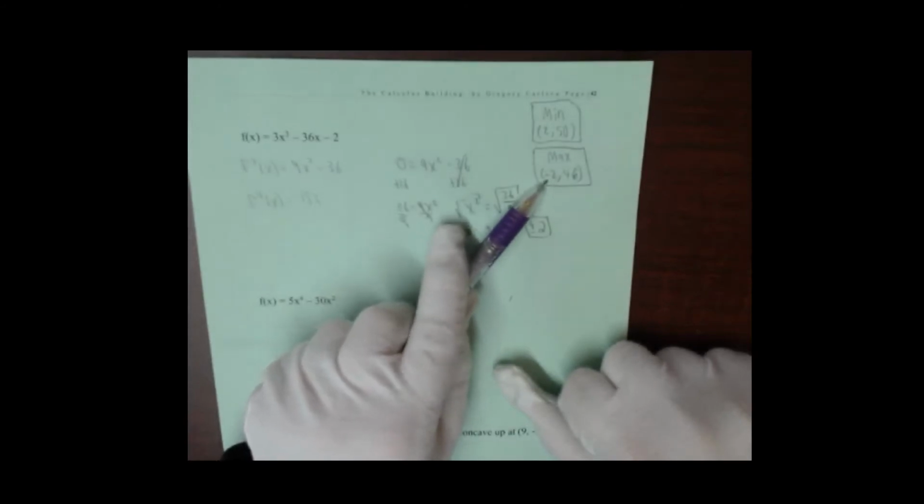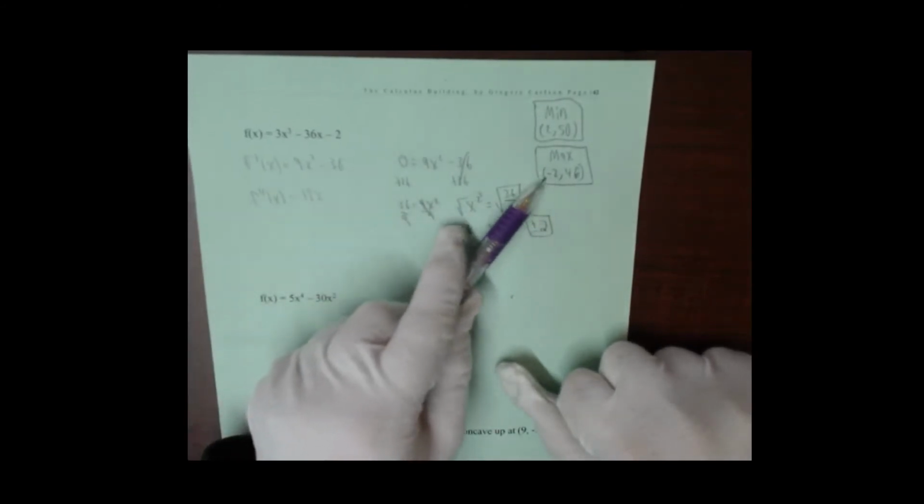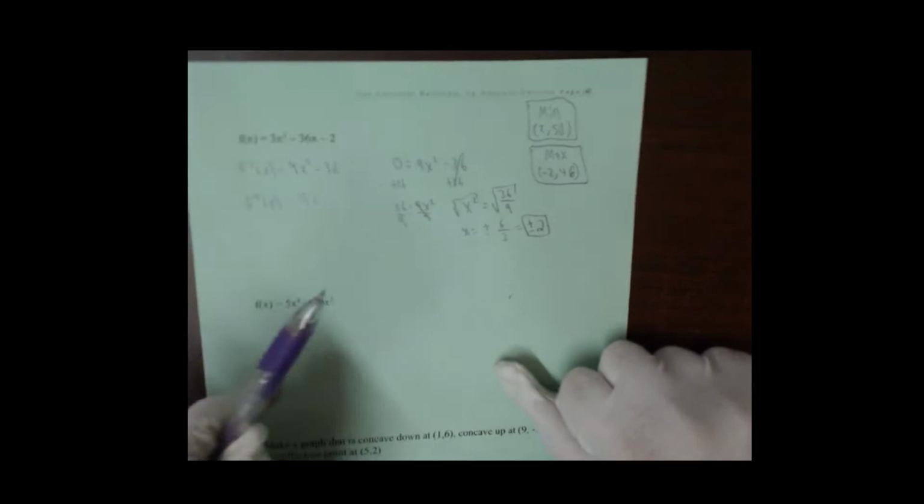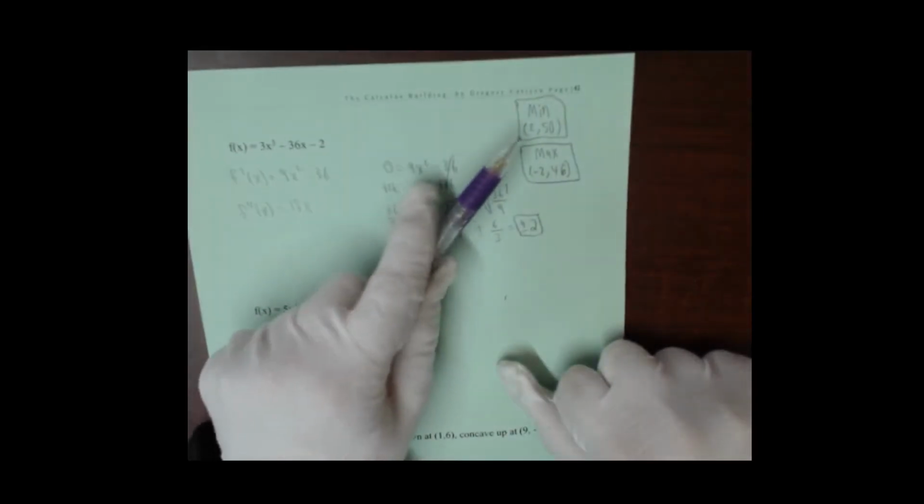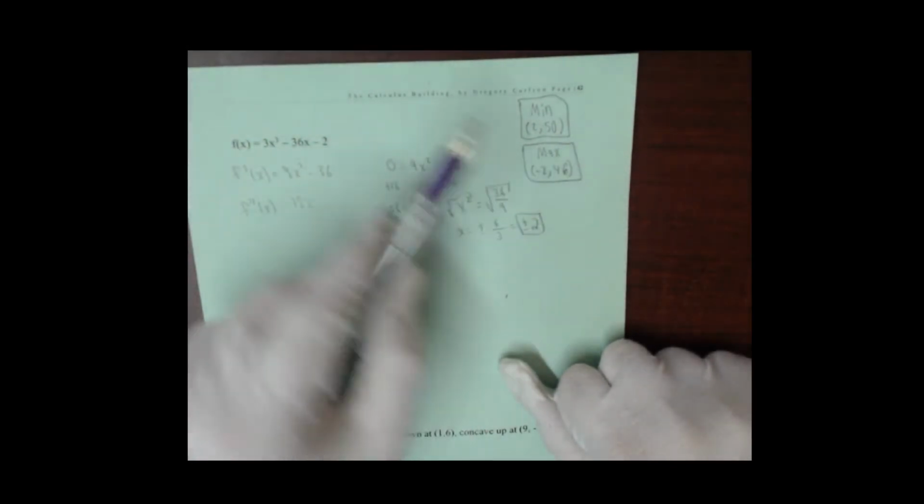I'm sorry, I got that backwards. See, it's confusing. When I plug in negative 2 right here, we get negative, which means we're decreasing downward rather, which creates a maximum. When I plug in the positive, I get a positive, which means that we're increasing upwards, which produces a minimum. Sorry, it's really easy to get it backwards. We'll try to do better in the next example.